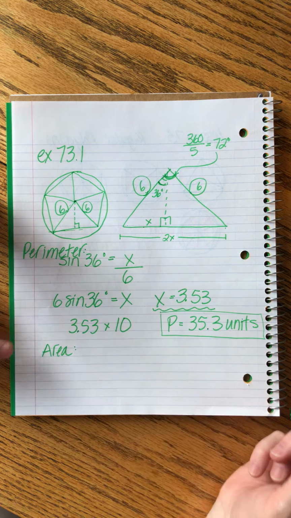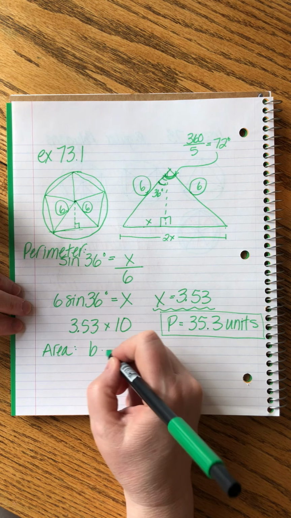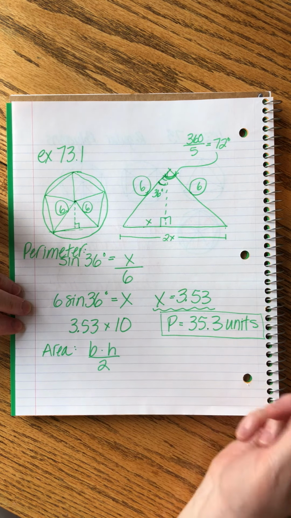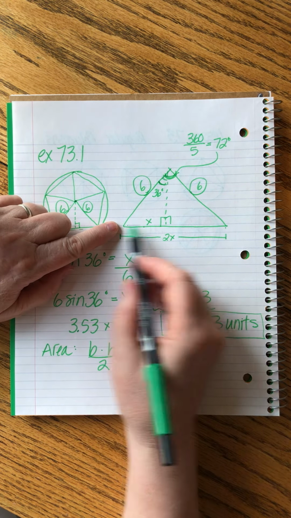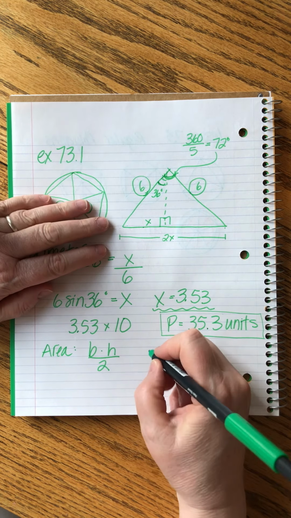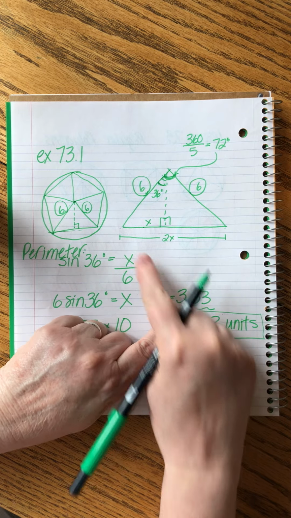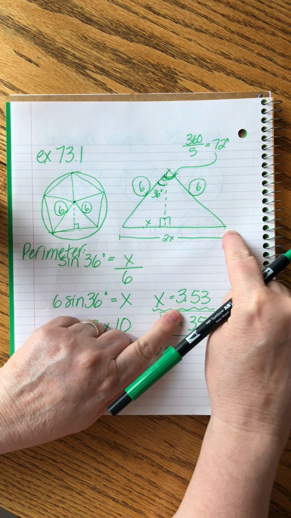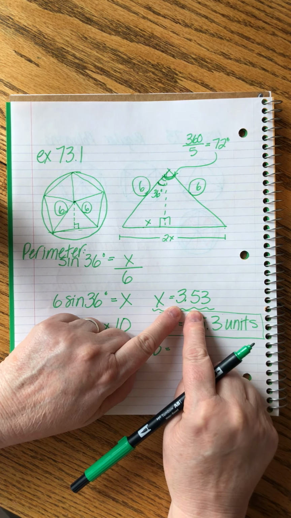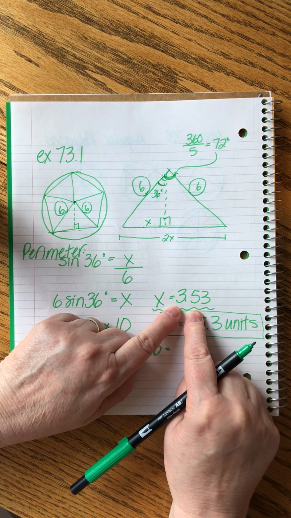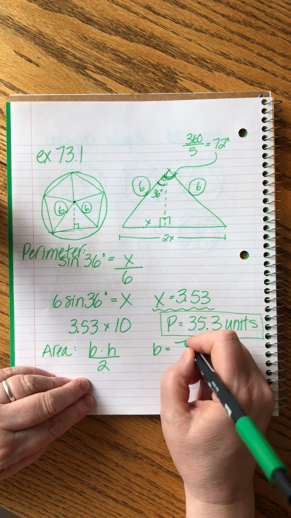Now we're working on the area. The area of a triangle is the base times the height divided by 2. The base, I'm just going to do the whole triangle. The base equals this doubled, right? Because x was only half of it. To get the base of the whole triangle, I need to double that. So that would be what? 7.06.